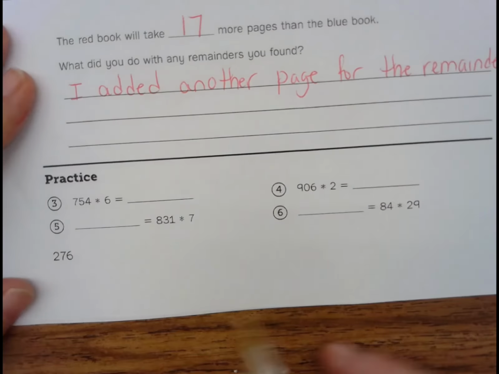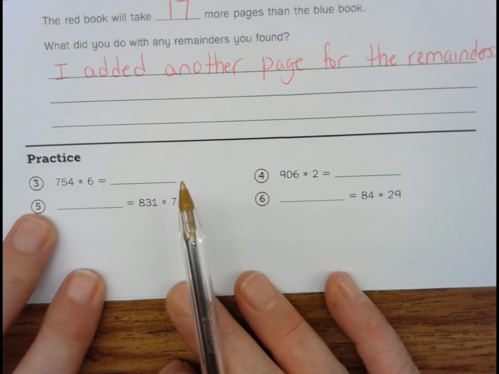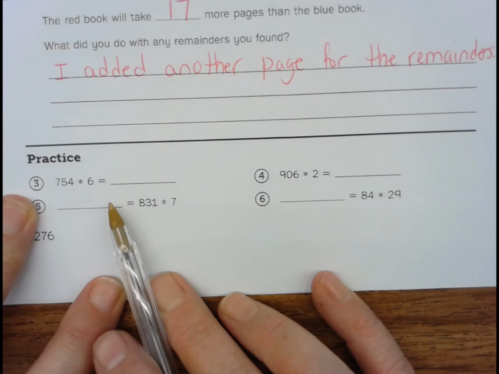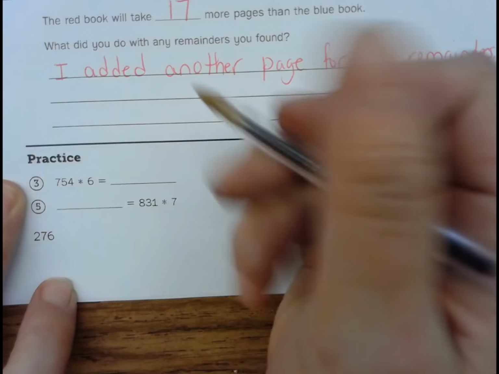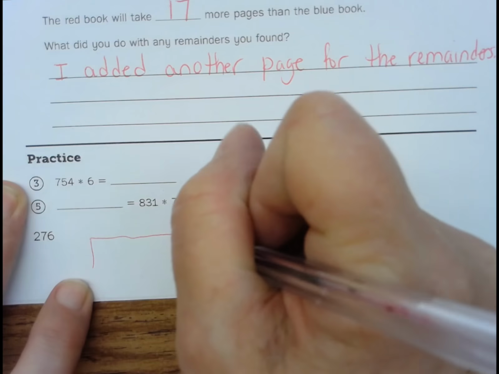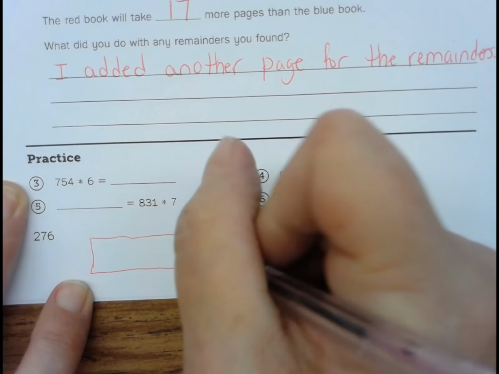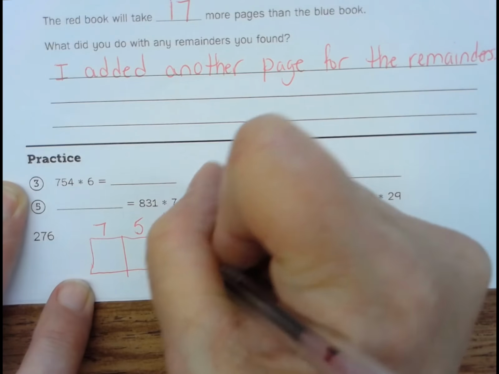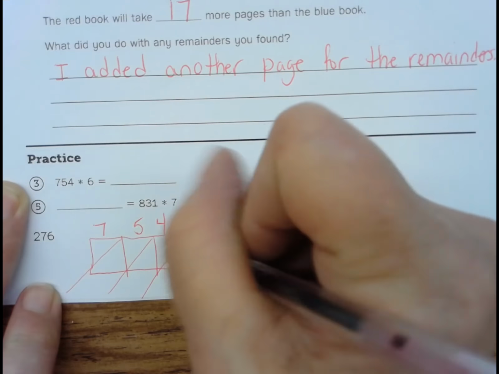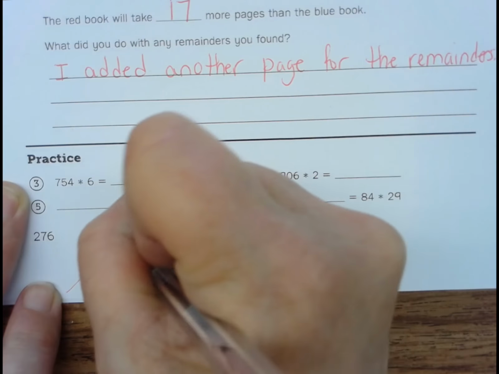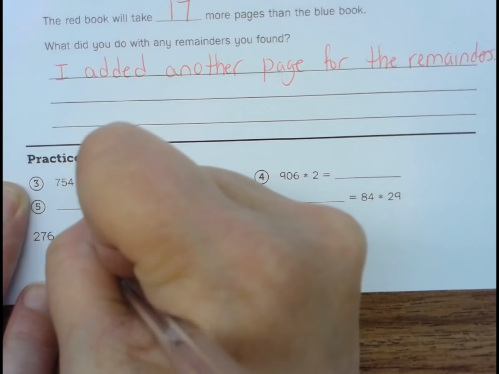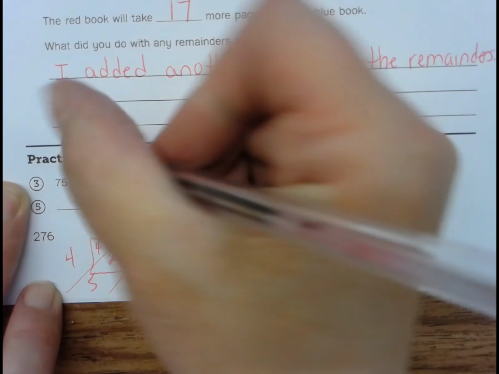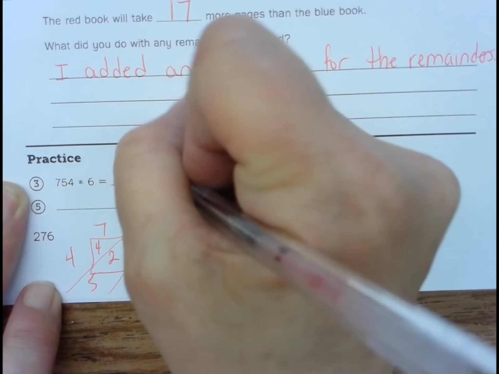Okay, so now we've got some practice multiplication. Okay, so the first one, 754 times 6. We can just do lattice for that one. 754 times 6. 6 times 4 is 24. 6 times 5 is 30. 6 times 7 is 42. So our answer is 4,524.